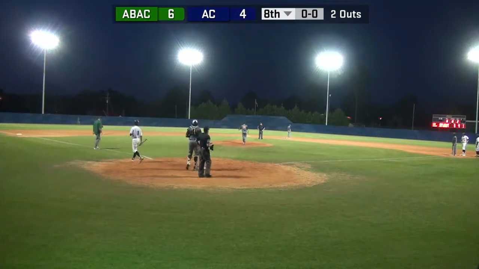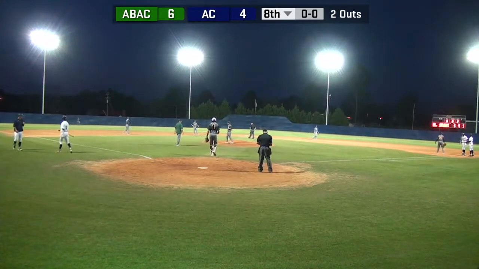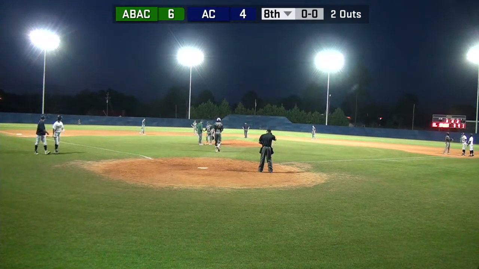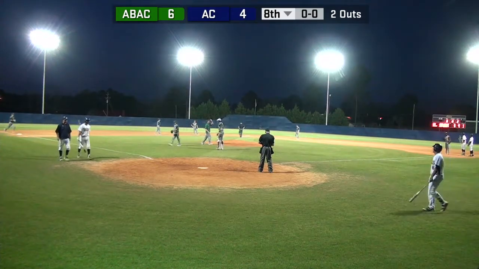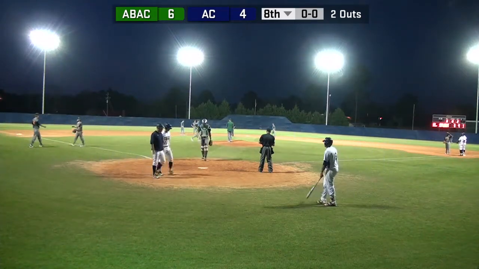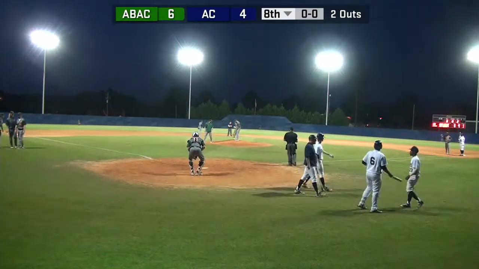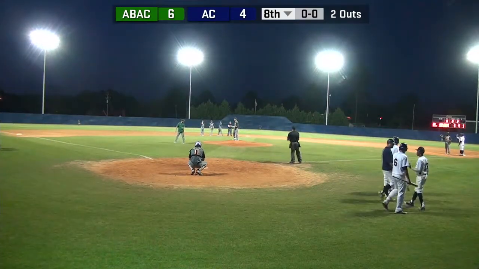Looks like Brandon Reeder on his way to the mound. It's the second one that he's hit. Both of them have come on running fastballs. Thing's got some serious movement, so Howell's on his way out. And we'll see who they bring in. Was that a 28?